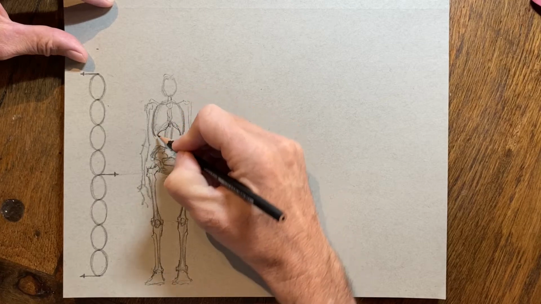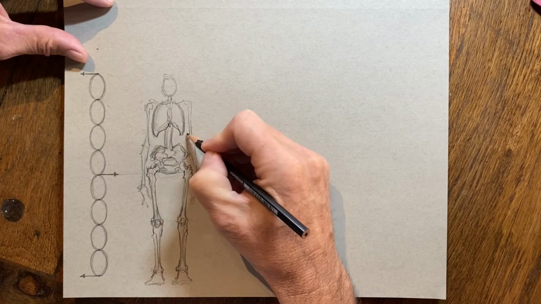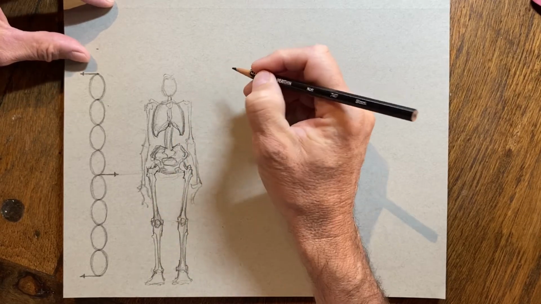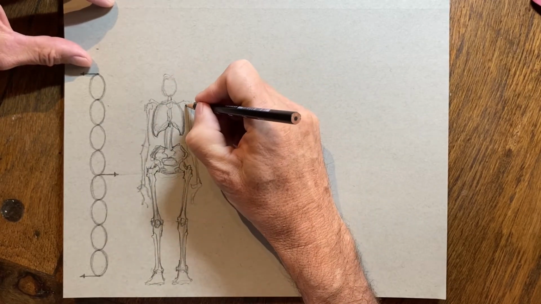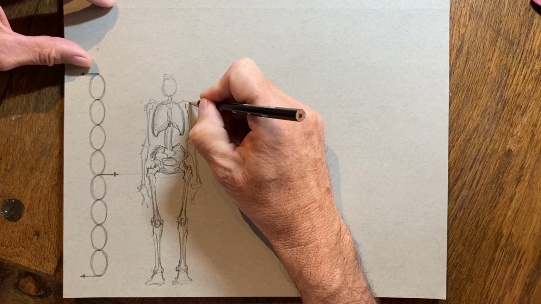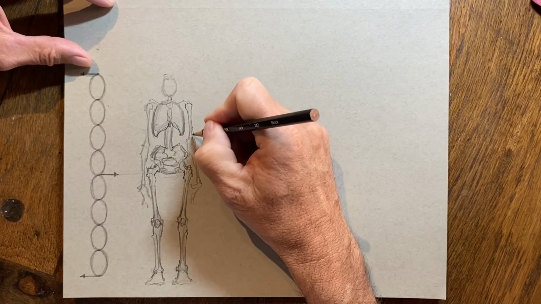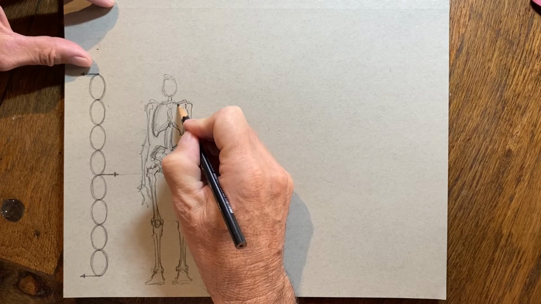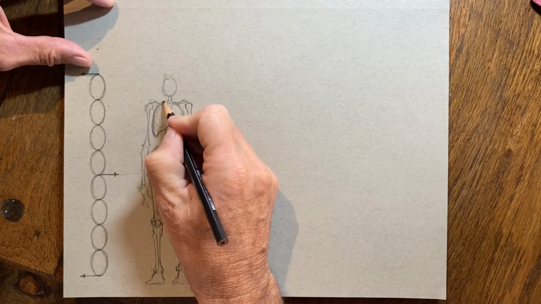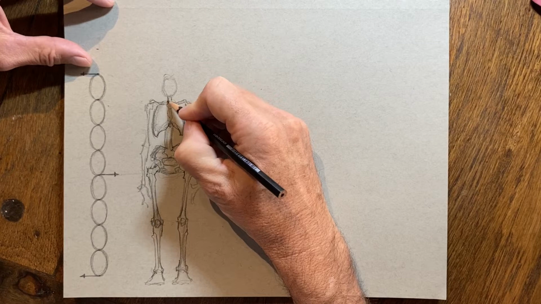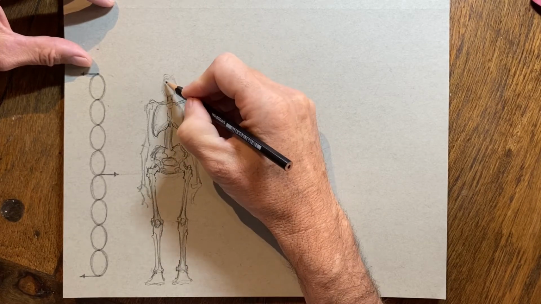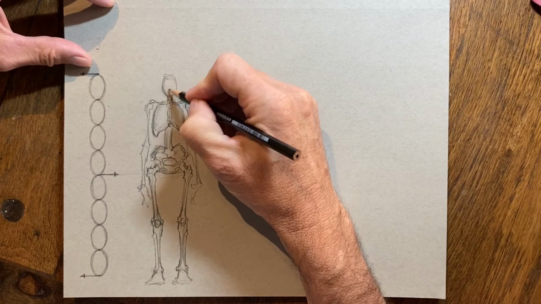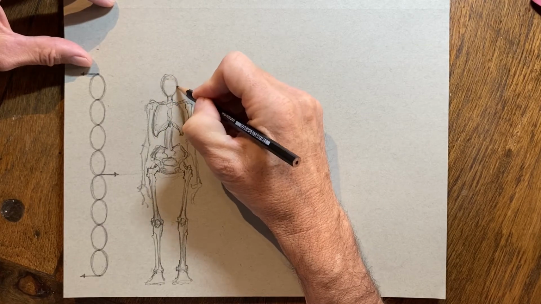We'll be getting to the anatomy of the ribs probably in the next session, actually after this. So then we have the head of the humerus, ball and socket, connect in there. We have the clavicle, and the cervical vertebrae, the head, egg-shaped oval, a little wider on the top.